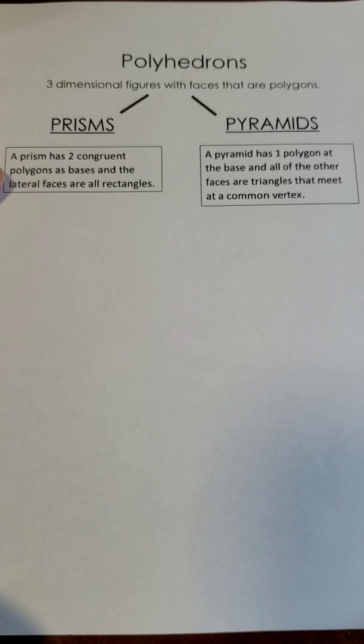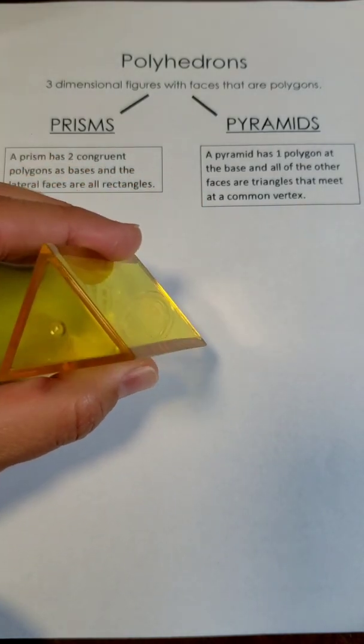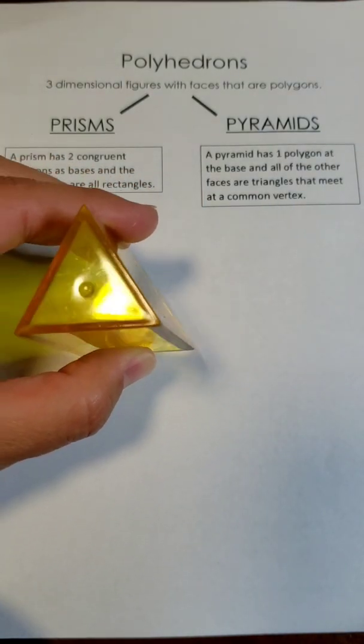Polyhedrons can be further broken down into 2 categories. So you have prisms and you have pyramids. Over here, the definition for prisms says a prism has 2 congruent polygons as bases and the lateral faces are all rectangles. So I'm going to show you an example of a prism. Again, it has 2 congruent polygons as bases.